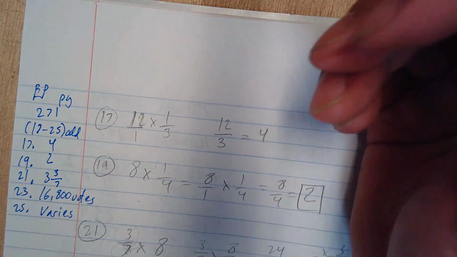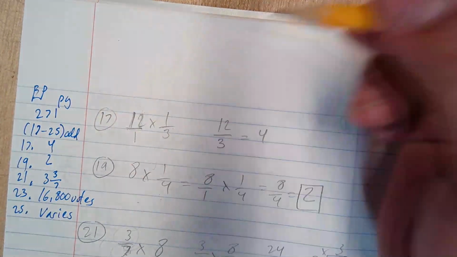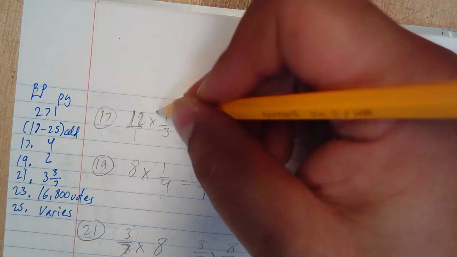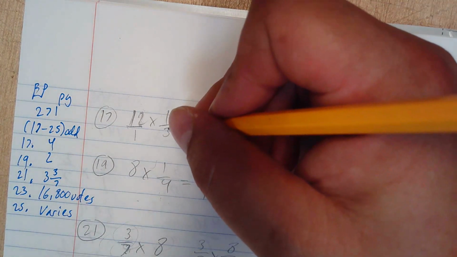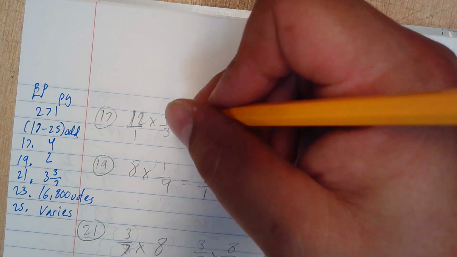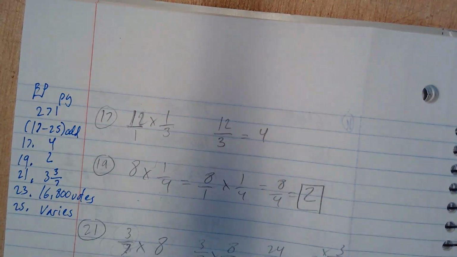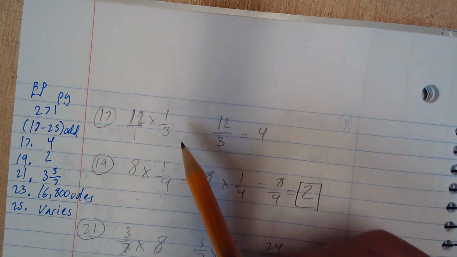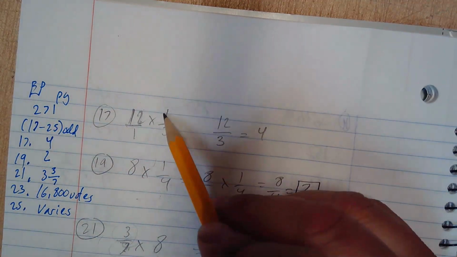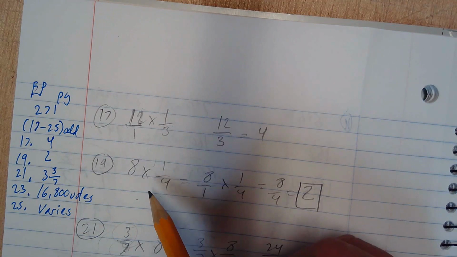12 pizzas. Johnny buys 12 pizzas. Okay? But he tells his sister, Lydia, that for every 3 slices, she can have 1. So if you can imagine Johnny cutting up each pizza into 3 slices, that's 36 slices. Lydia gets 1. Yeah?